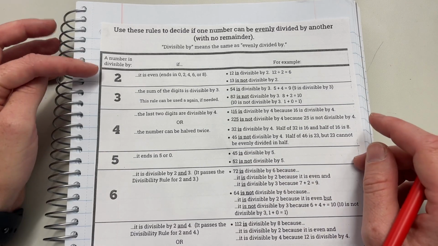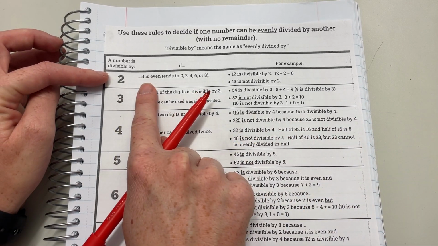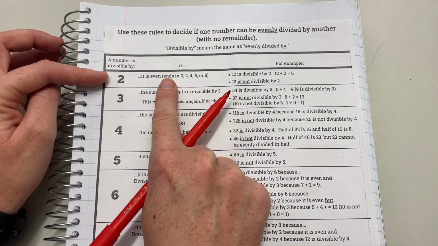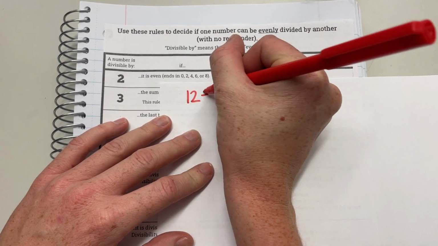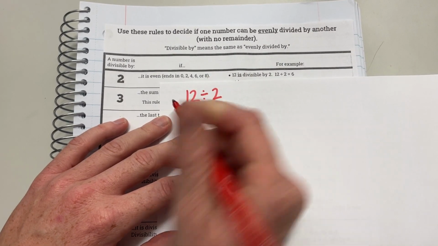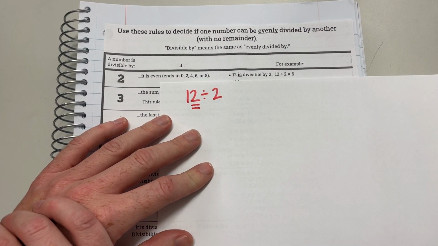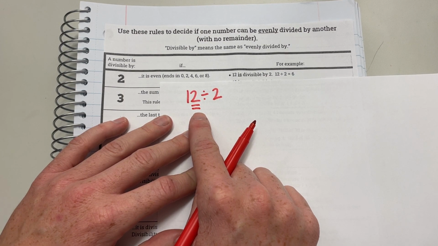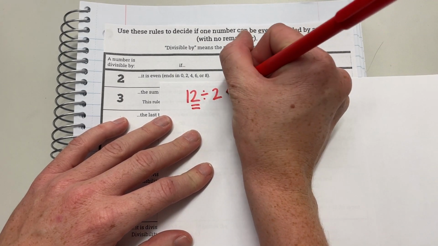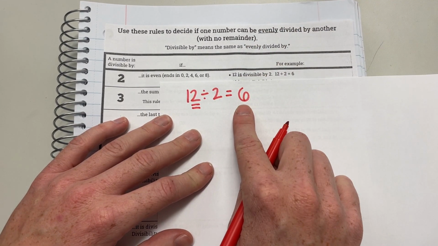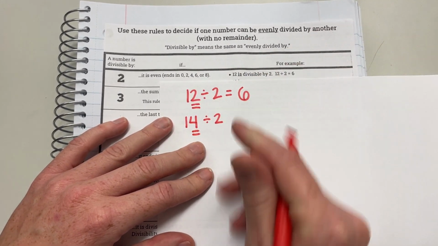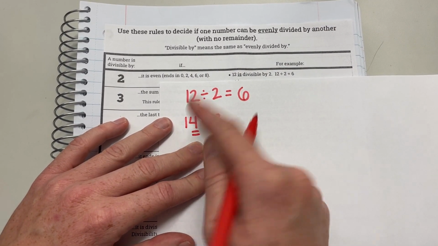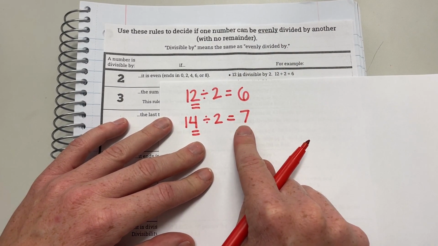So the rule for 2 is that if it is even, meaning that the ones place ends in 0, 2, 4, 6, and 8, then it is divisible by 2. So if I had 12 divided by 2, the 2 in the ones place of the 12 is even, means that this can evenly divide, which would be 6. If I had 14 divided by 2, the 4 is in the ones place, it ends in an even number, can be divided by 2, it's 7.